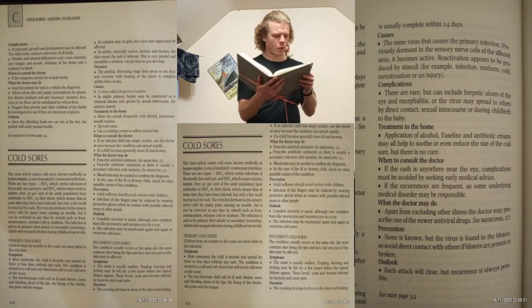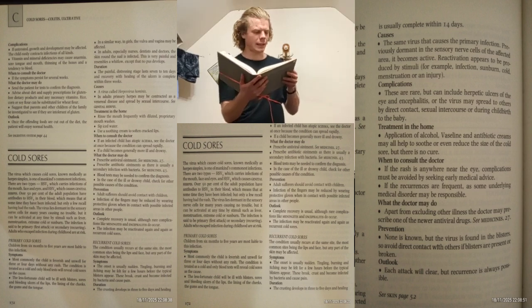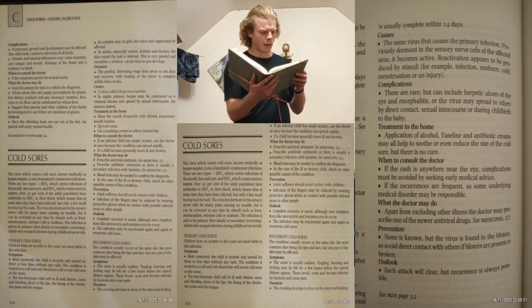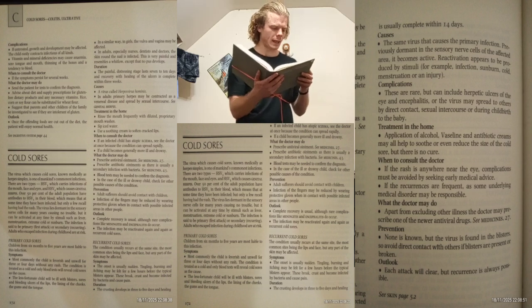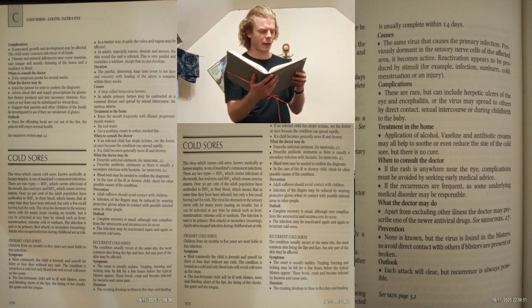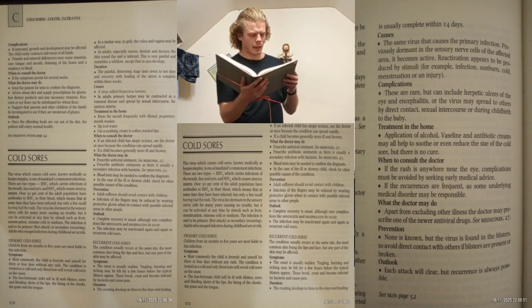The virus which causes cold sores, known medically as herpes simplex, is one of mankind's commonest infections. There are two types, HSV-1, which carries infections of the mouth, face and eyes, and HSV-2, which causes genital herpes. Over 50% of the adult population have antibodies to HSV-1. The virus lies dormant in the sensory nerve cells for many years.